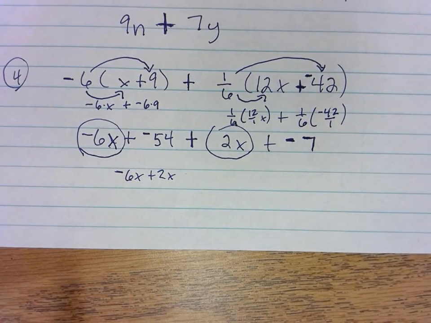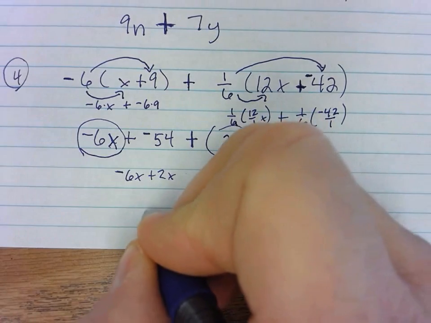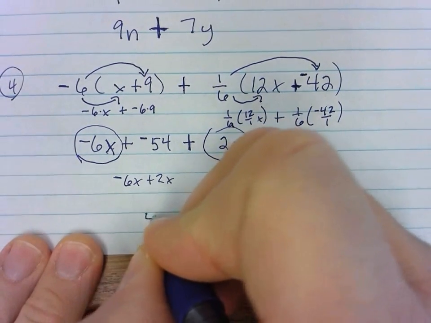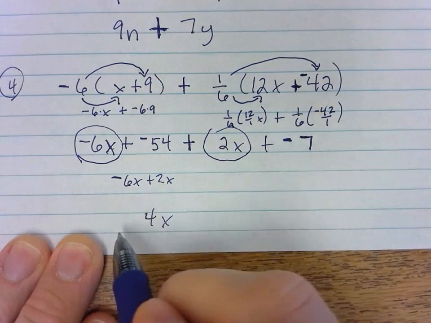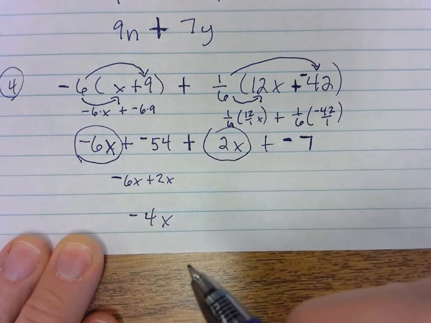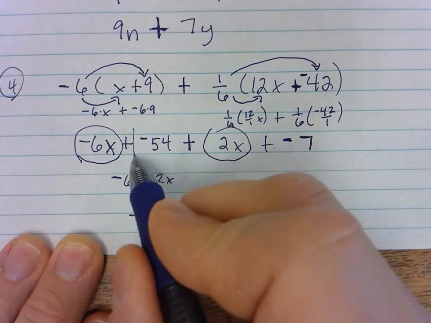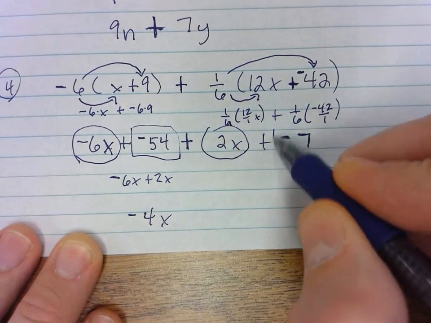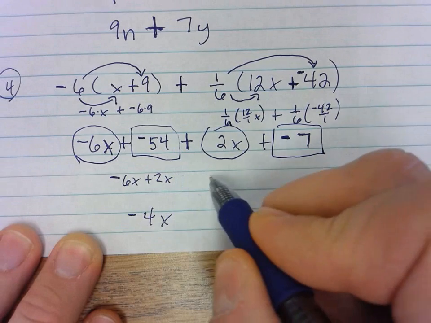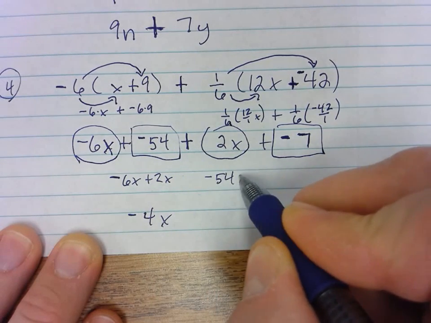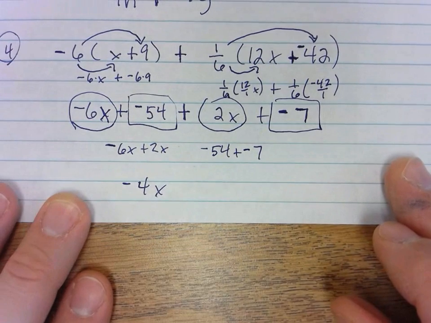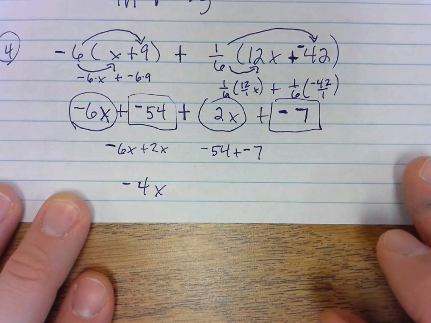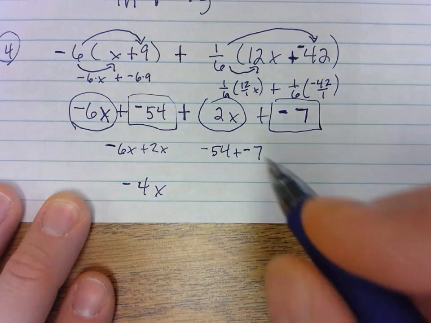So what's 6 minus 2? That would be 4x. And don't forget to take the sign of the bigger one. 6 is definitely bigger than 2, so that's -4x. Over here, I'm going to put some constants together. All right, my constants are -54 and -7. So if I add up negative 54 and negative 7, how much is negative 54 and negative 7?